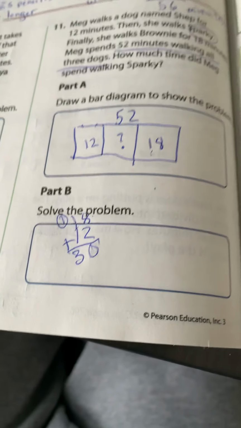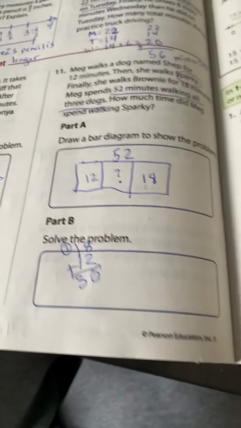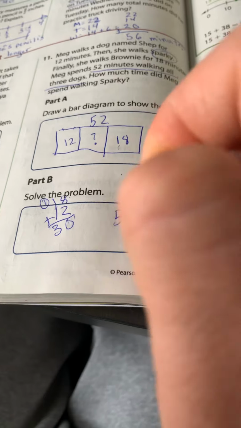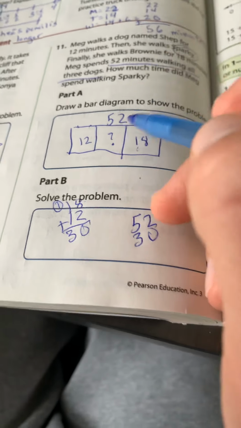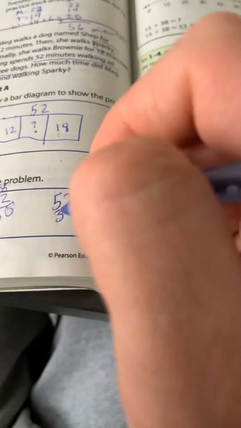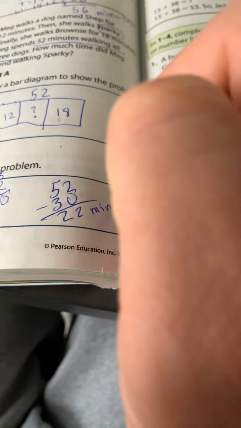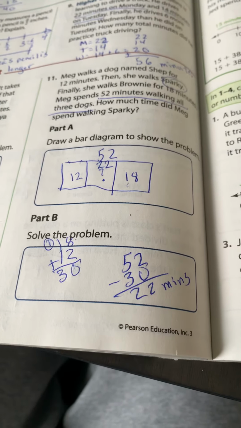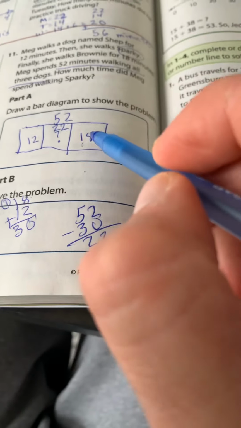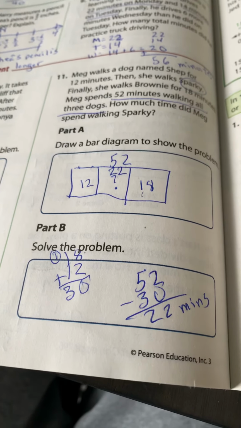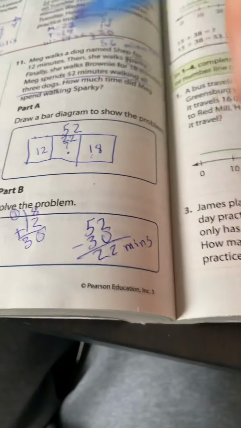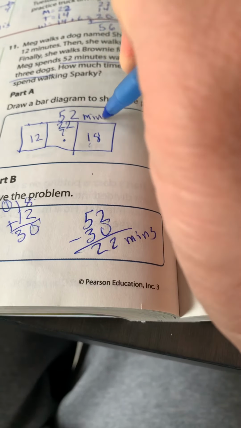Is that our answer? Did she walk Sparky for 30 minutes? No, we need to subtract 52 minus 30 because we have the total. We've got to find out this part. You get 22 minutes. So the 22 is going to go here. And to check your answer, you can add up 22 plus 18 plus 12. If you add all those up, you're going to get 52 minutes. Sorry, let me label this minutes, guys.